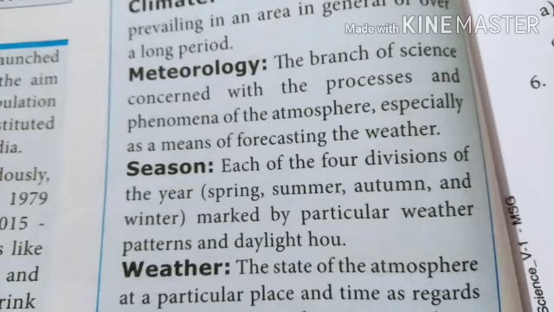Season. Each of the four divisions of the year, spring, summer, autumn and winter, marked by particular weather patterns and daylight hours.